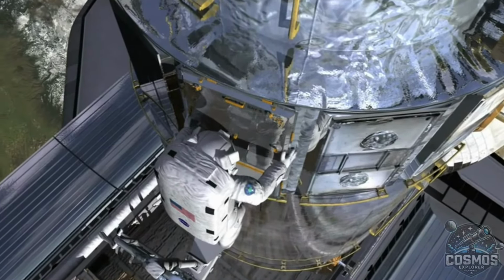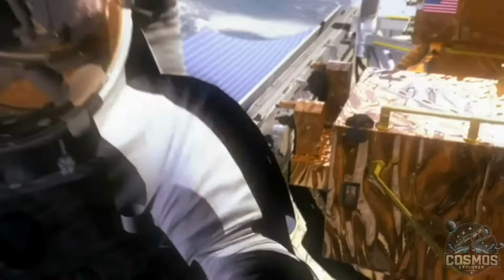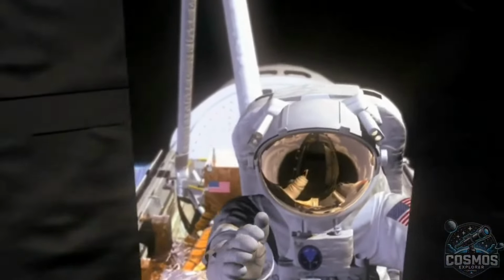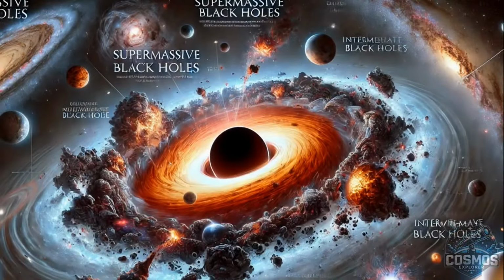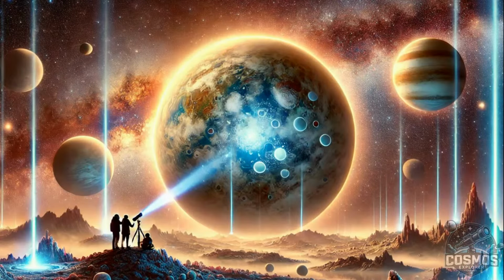Einstein originally introduced this concept to explain a static universe, but later discarded it, calling it his greatest blunder. However, with the discovery of the universe's accelerated expansion, the idea of the cosmological constant was revived and became a central element of modern cosmology.